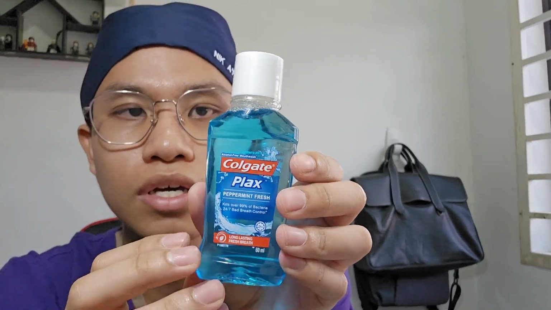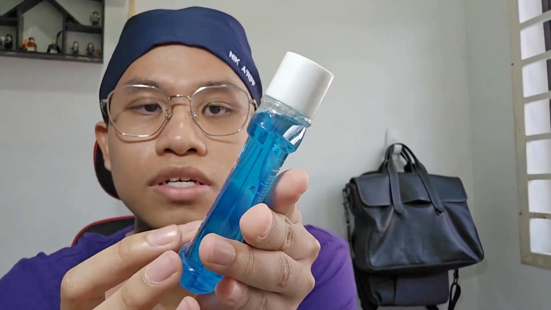Next is the tongue scraper. Other than taking care of our teeth, we also need to take care of our tongue hygiene, so we can use it to scrape off the debris on our tongue. And let's move on to the mouthwash. We have a fluoridated mouthwash. So as I explained before, the fluoride is very important in taking care of oral hygiene. And next we have a floss handle. So it's the same, it has floss thread, but it has a handle so you can hold it easily.